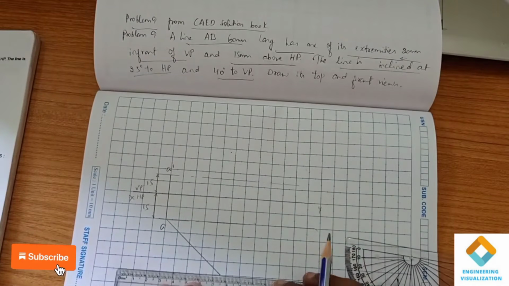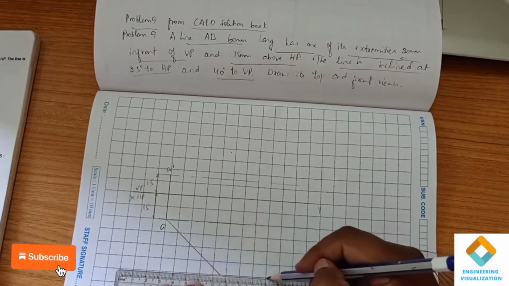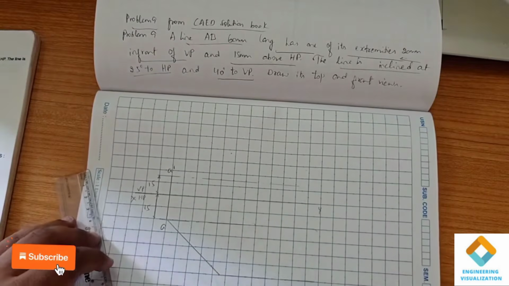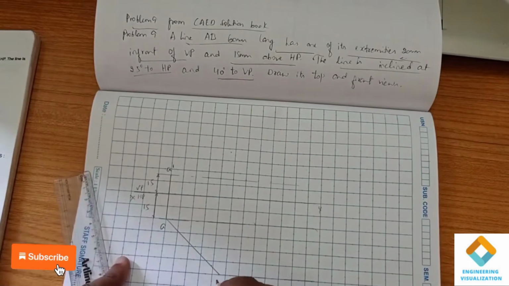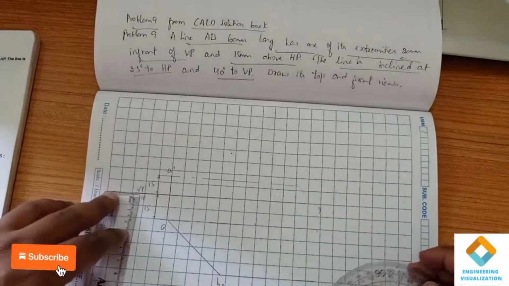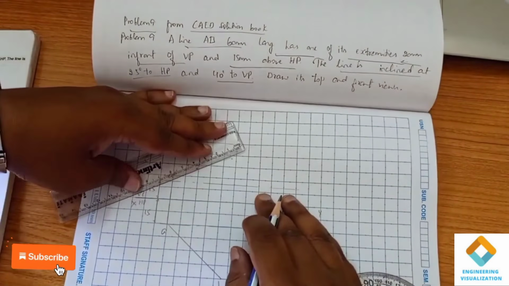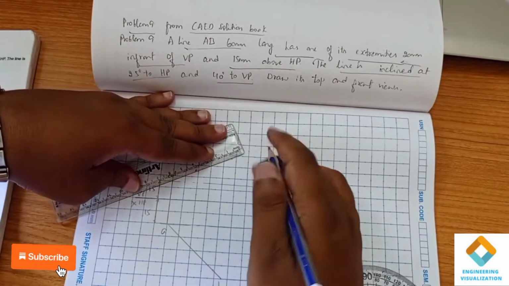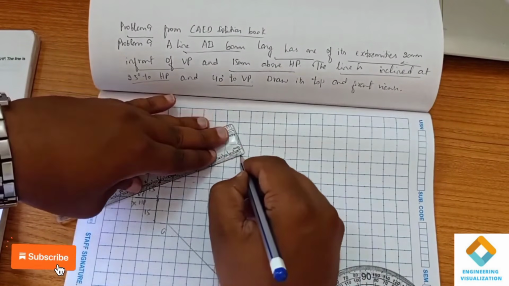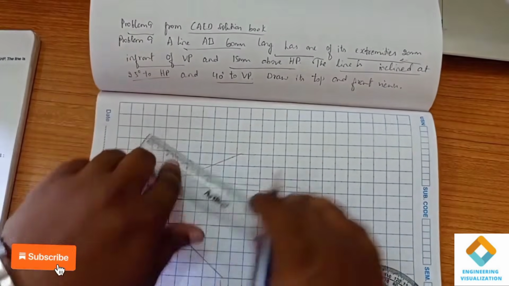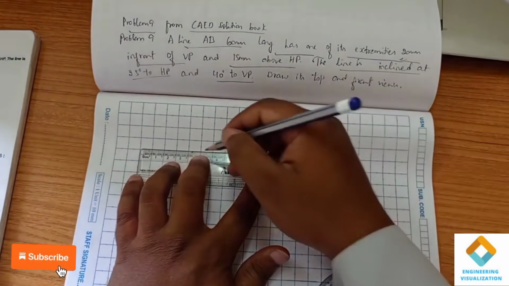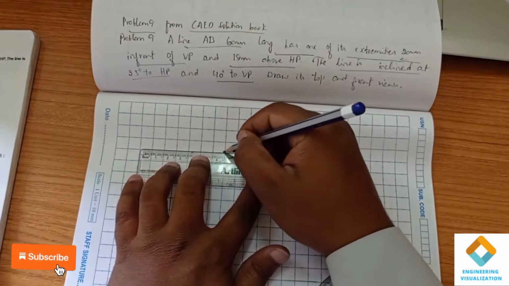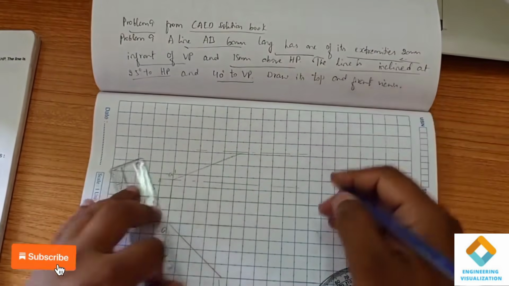Here to these extremities again another locus line. So this is the AB2, another length of line 60 we have to draw at this end. Here another locus line.